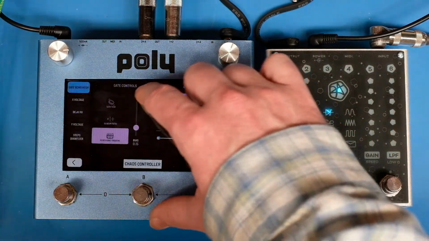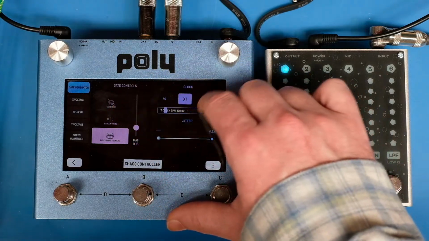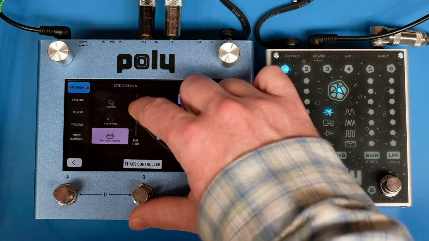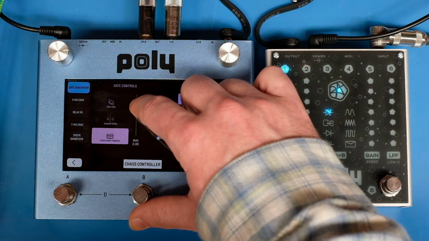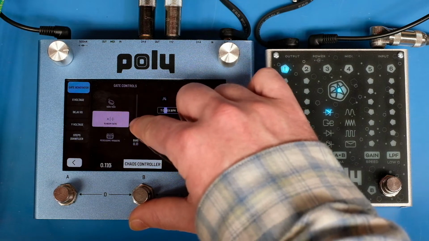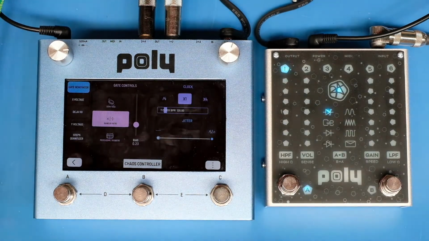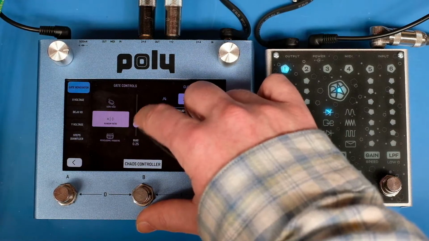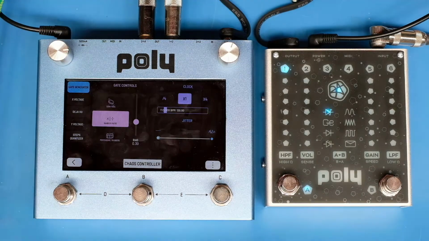Let's change this pattern. Some kind of ratchet style stuff.